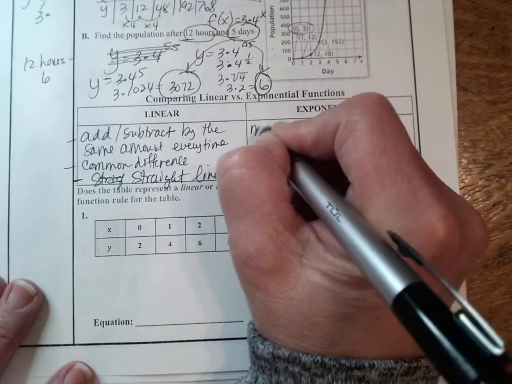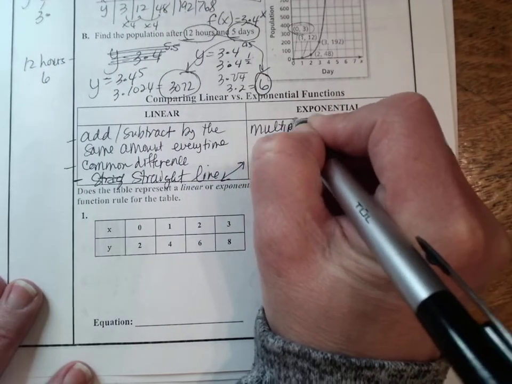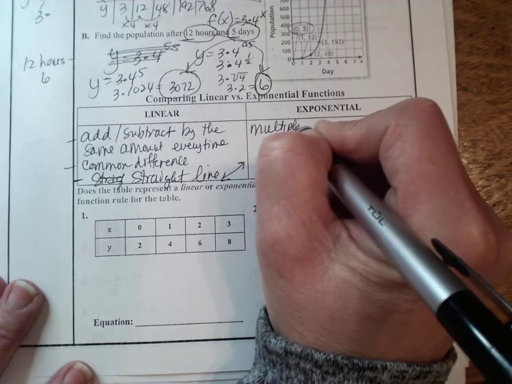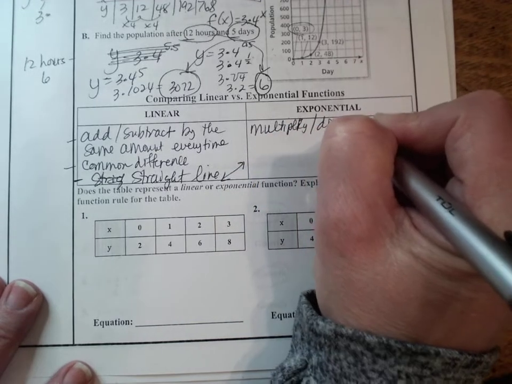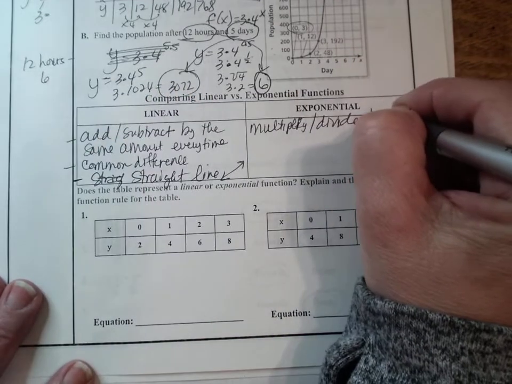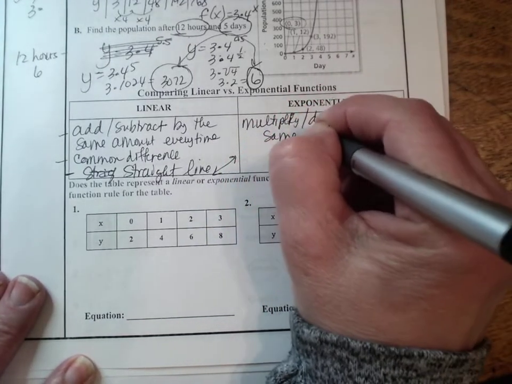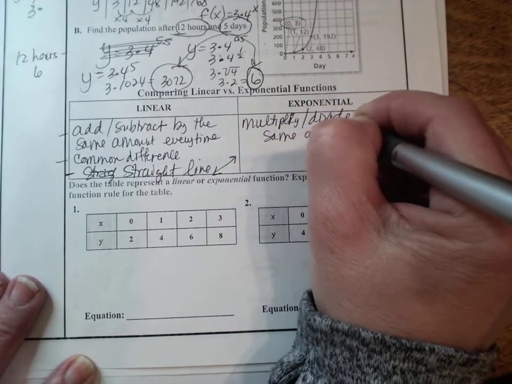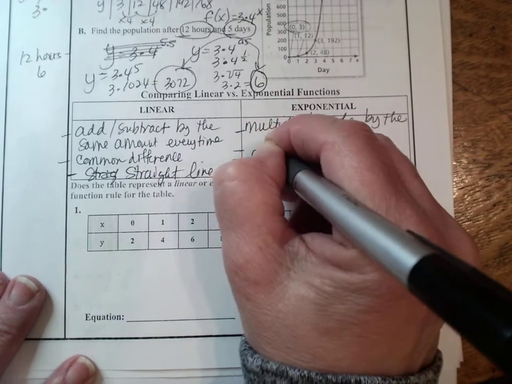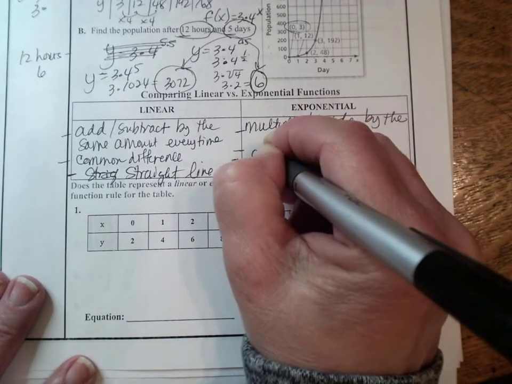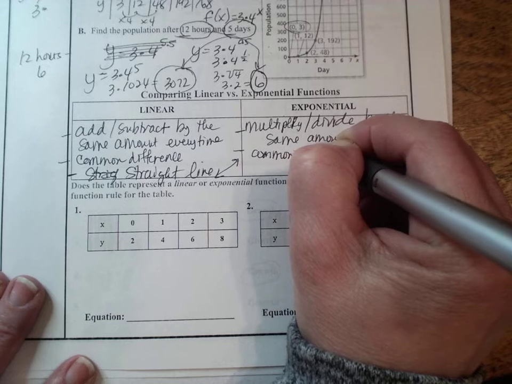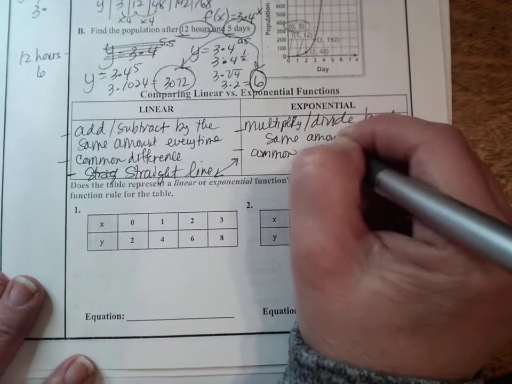Exponential, when we go from one to another, it's going to be multiplying or dividing by the same amount. Now, we call this a common ratio because it's really a fraction.